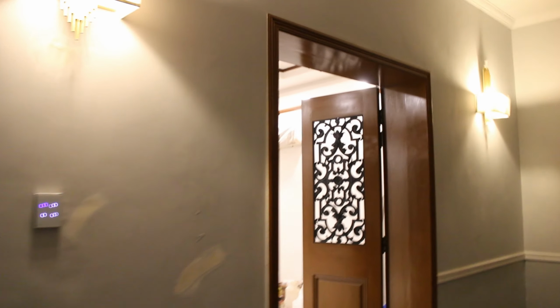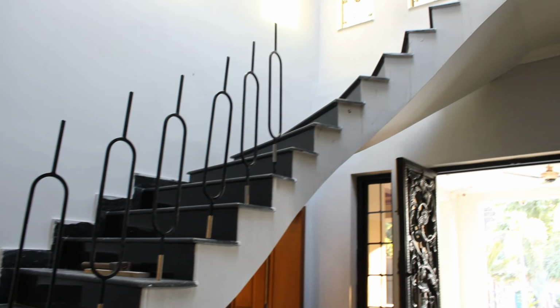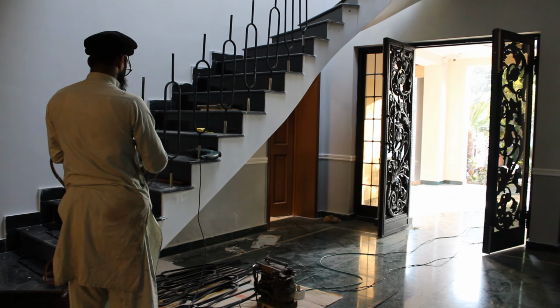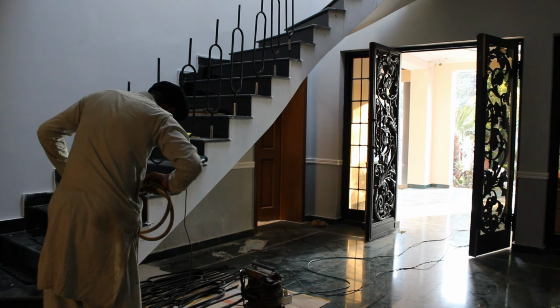Okay, so the last element that needed to be installed in our foyer was our railing. And for our railing especially, we had to be a bit careful in terms of what we were installing.